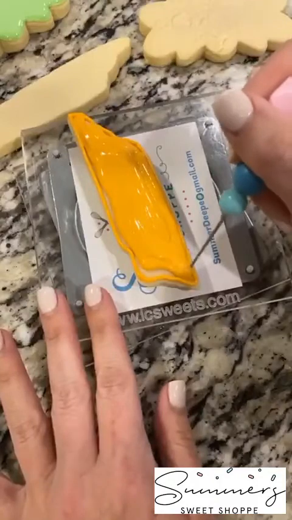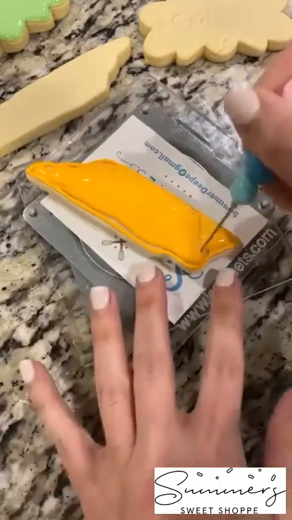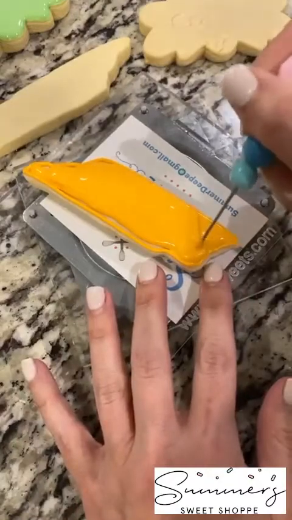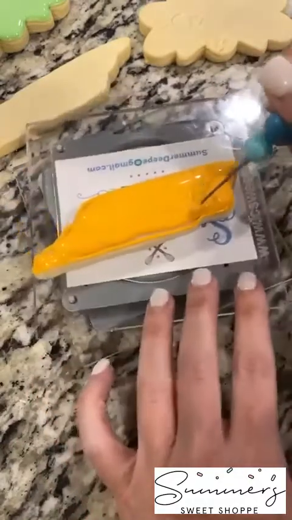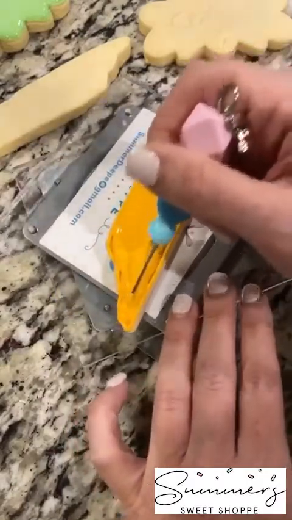So I grab my scribe here. And since the Tennessee has these little crevices, I'm just using a circular motion to get right to the edge of that. And that's also going to help you get that puffy look that we're always wanting.